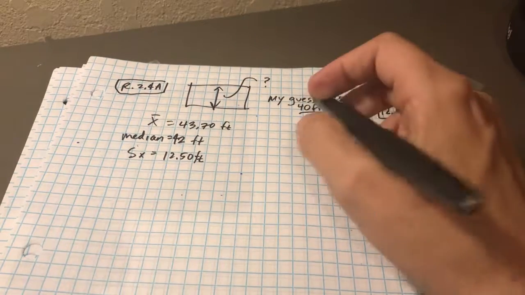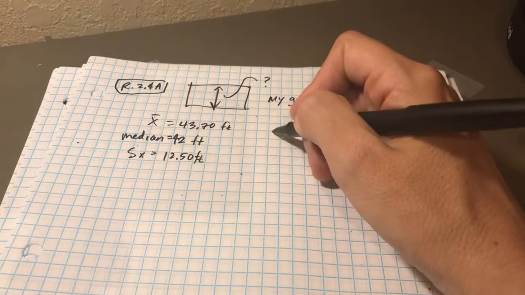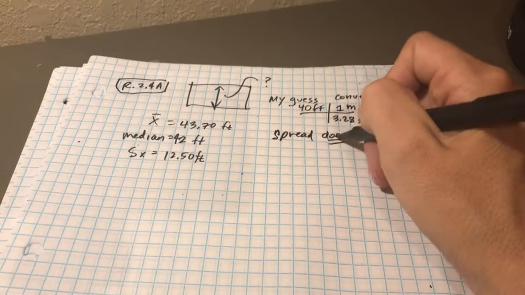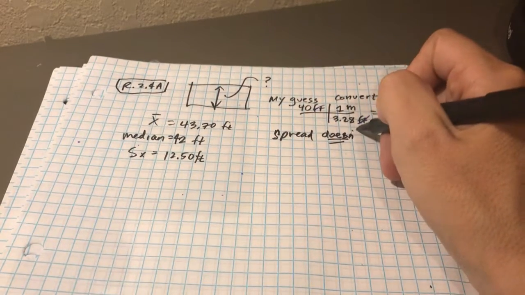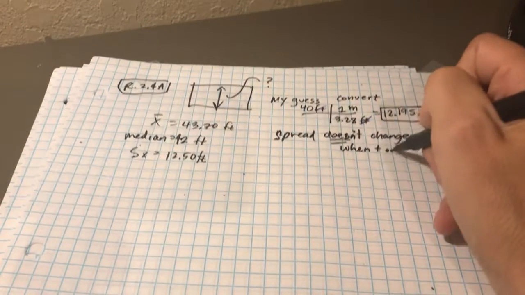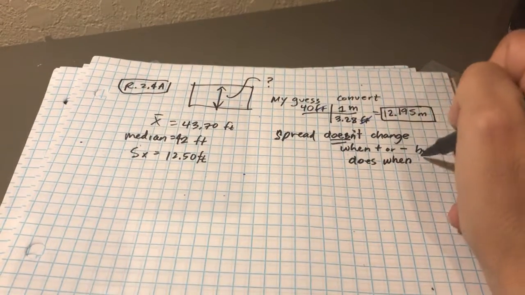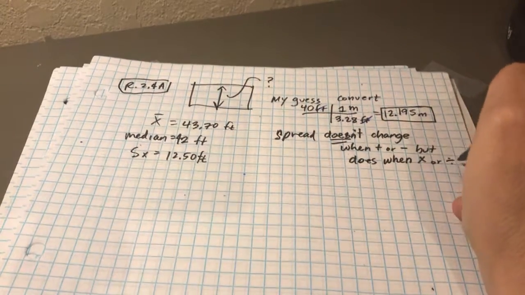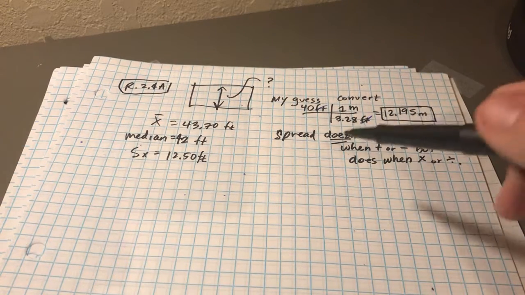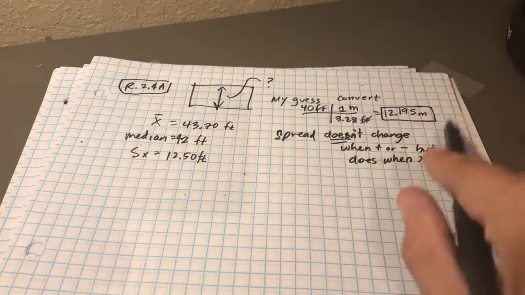When I divide, this is a big deal because we've said before, with our heights or when we're converting units, that spread, measures of spread, doesn't change when I add or subtract, but does when I multiply or divide. Now you can spell out those words, but I'm just using the symbols. So I'll say that again. Spread doesn't change, we learned in class, when we add or subtract, but it does change when we multiply or divide. So obviously my guess changes when I divide.